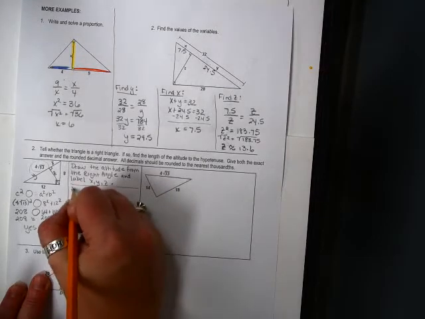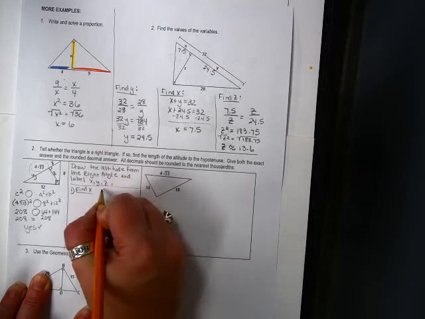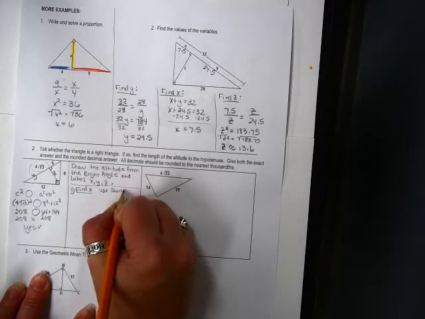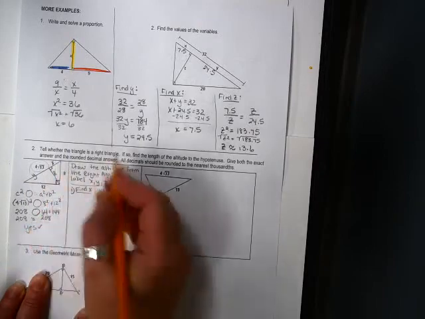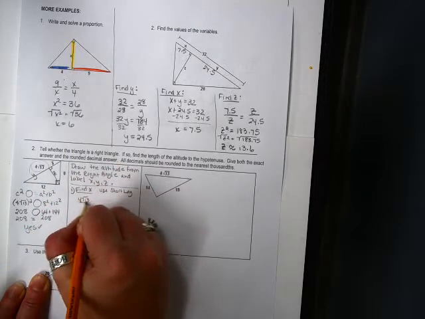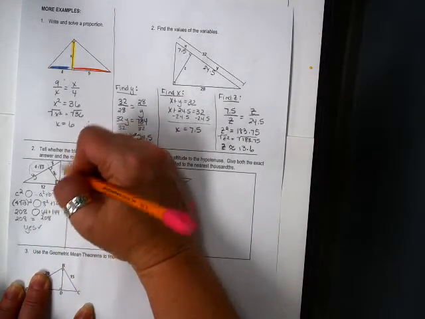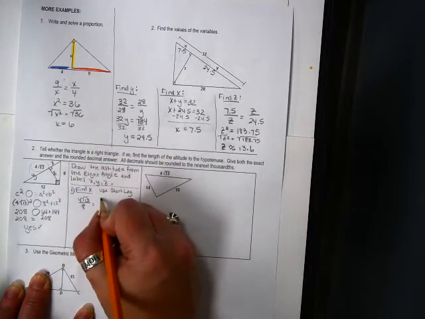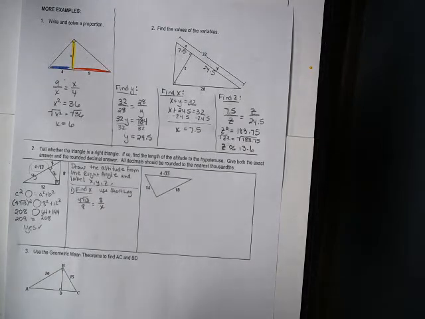Okay, so find X. X is the short leg, so we have to use the short leg. So we're going to put the hypotenuse of the large, which is 4 rad 13, over the short leg of the large triangle, 8, equals the hypotenuse of the small over the short leg, which is X. Cross multiply.